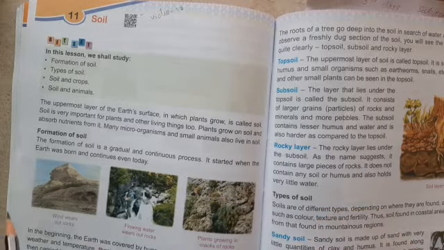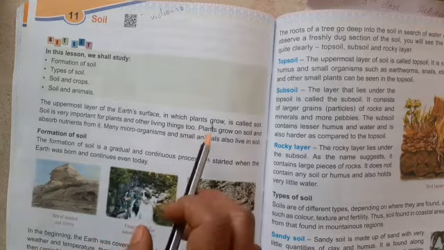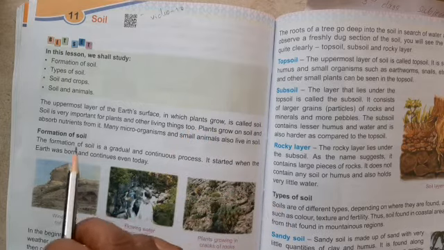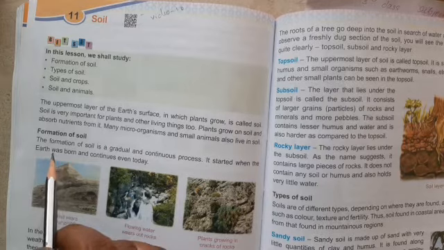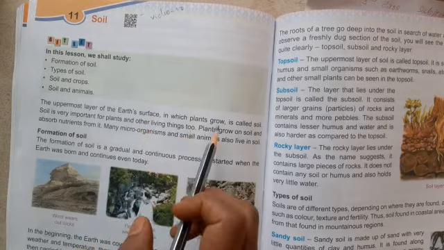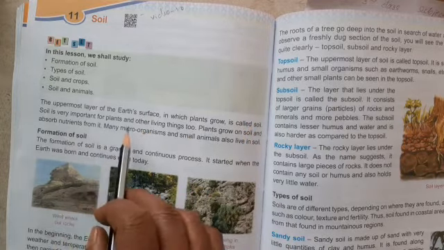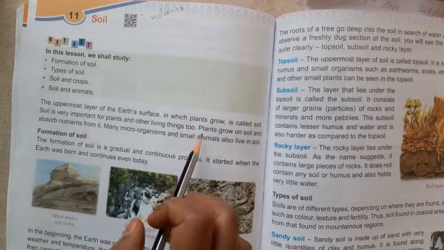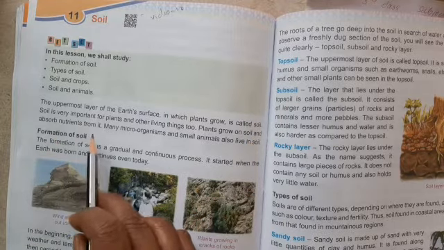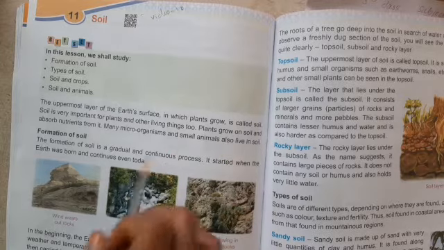So see, the uppermost layer of the earth's surface in which plants grow is called soil. What is soil? The uppermost layer of the earth's surface in which plants grow is called soil. Soil is very important for plants and other living things too. Plants grow on the soil and absorb nutrients from it. Many microorganisms and small animals also live in soil.